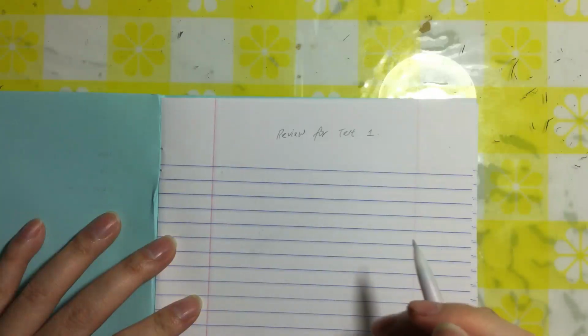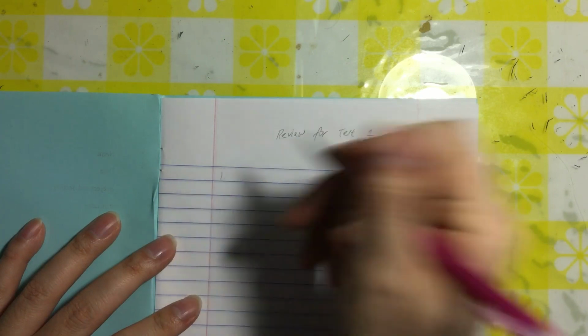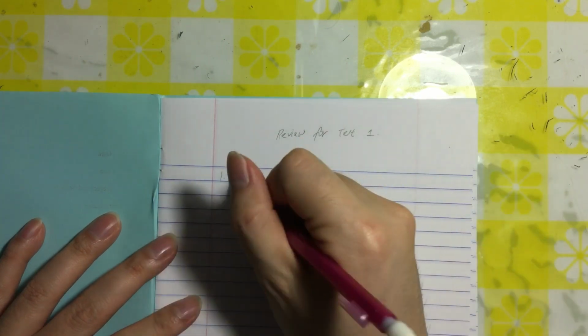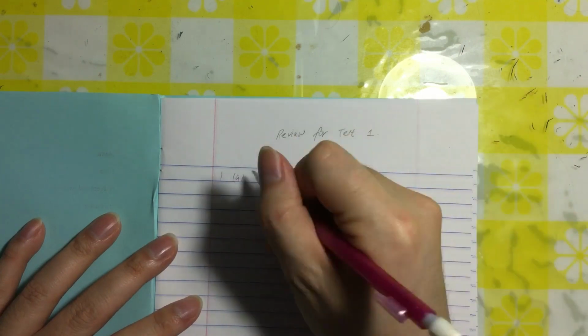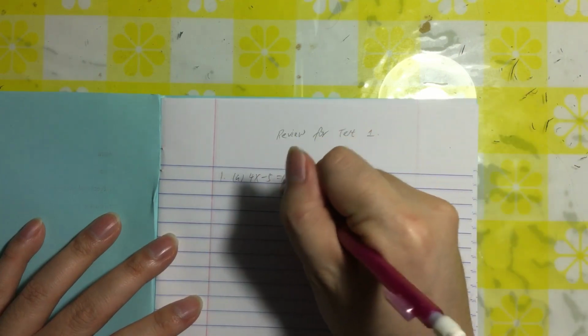Hello everyone, today we'll review for test 1. First problem, solve each of the following equations for x. Part A, we have 4x minus 5 equal to 15.